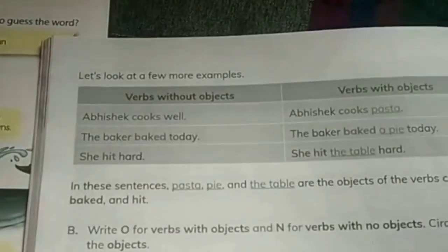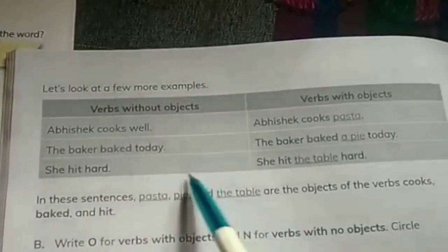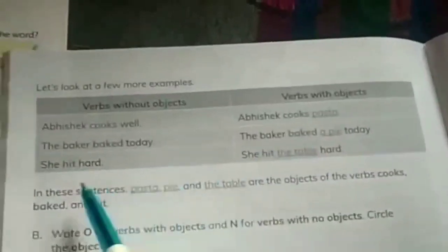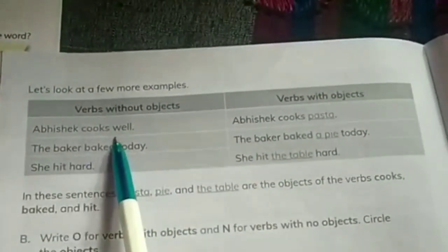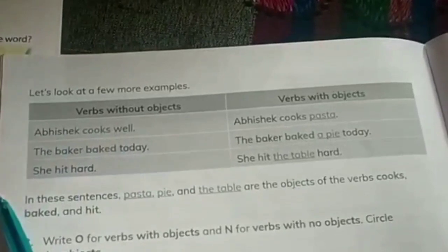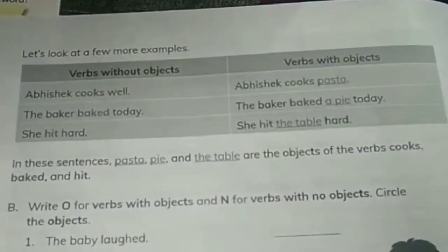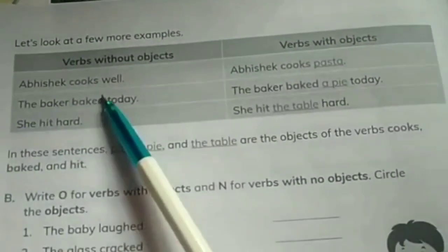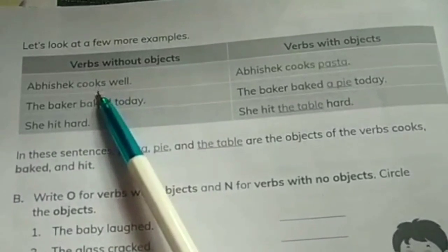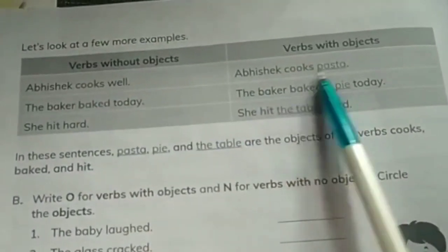Let's look at a few more examples. Verbs without objects and verbs with objects. Abhishek cooks well. What we have discussed just before. Abhishek cooks well. So now we have a subject, Abhishek, cooks, the verb, and well. Abhishek cooks pasta.